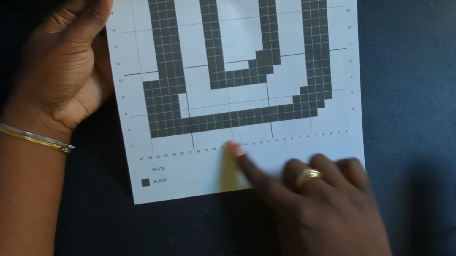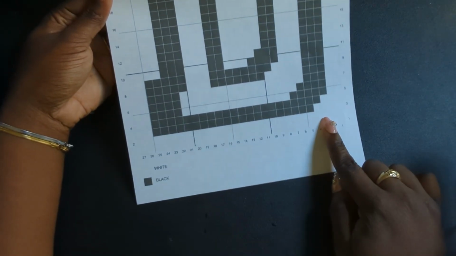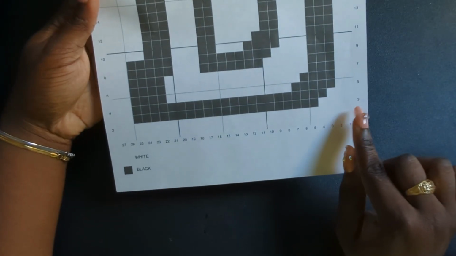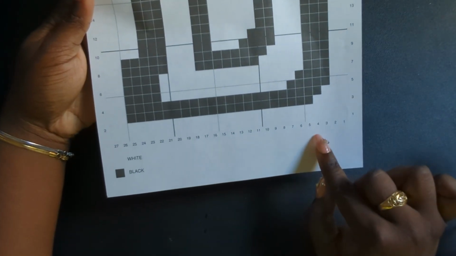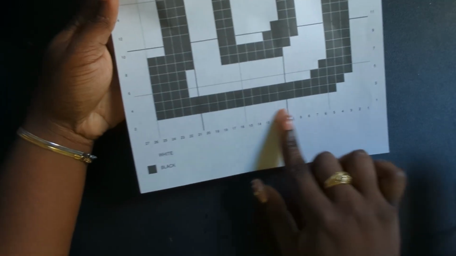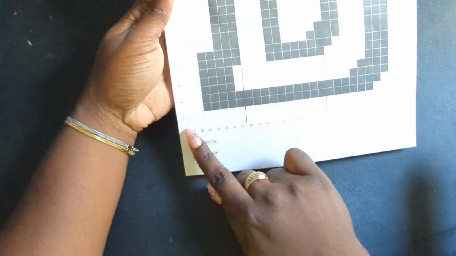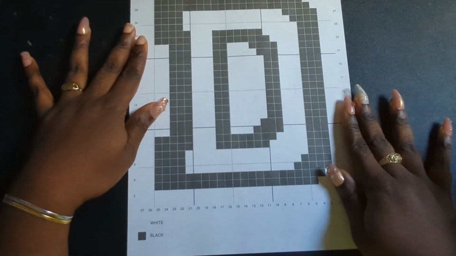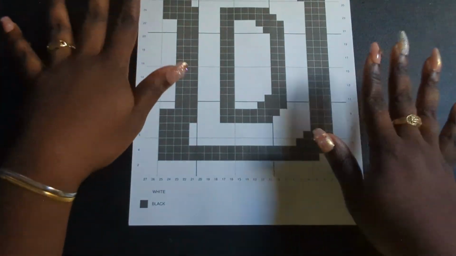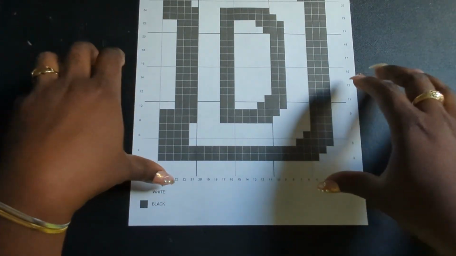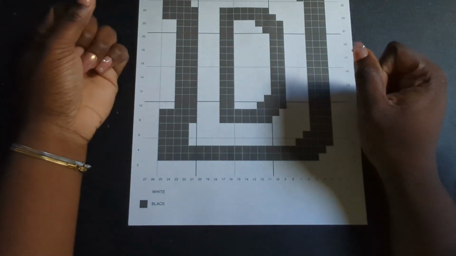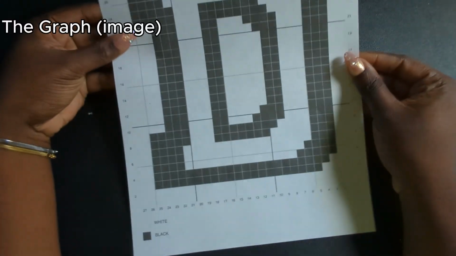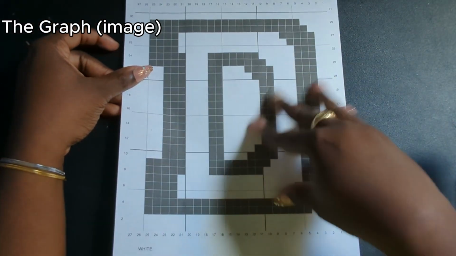So the first 2 rows are just white or whatever background color you need. And then on the 3rd row, you have these 4 stitches. And then all of this is black. And then you end with 2 stitches. So I'm going to start it. I start almost all of my projects with a foundation row of stitches, either single or half. This is a graph, though, the image.